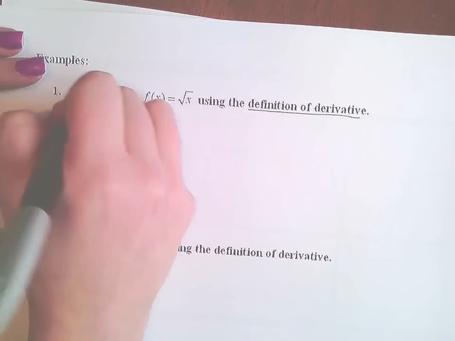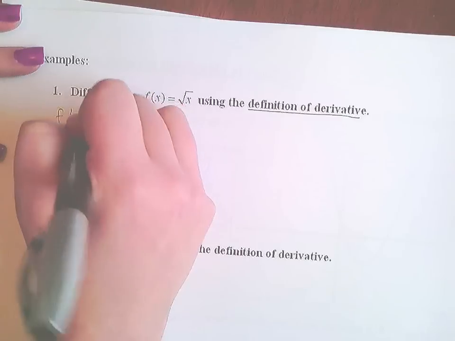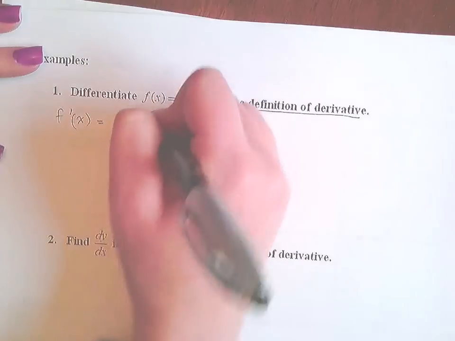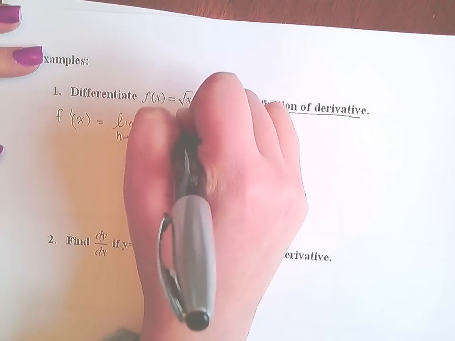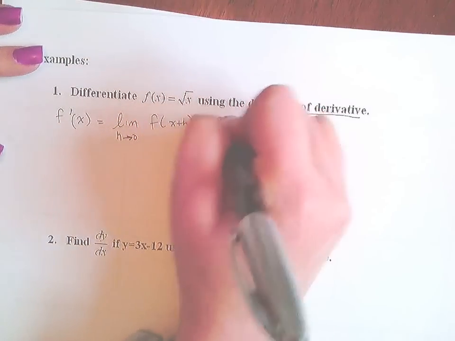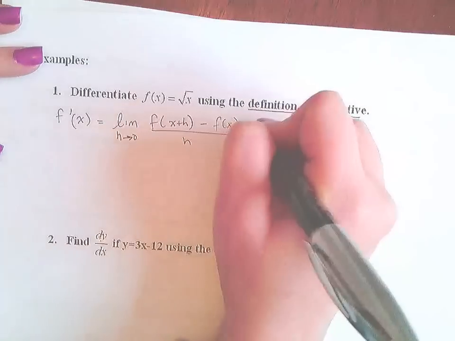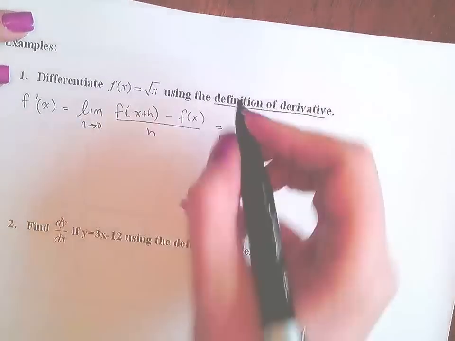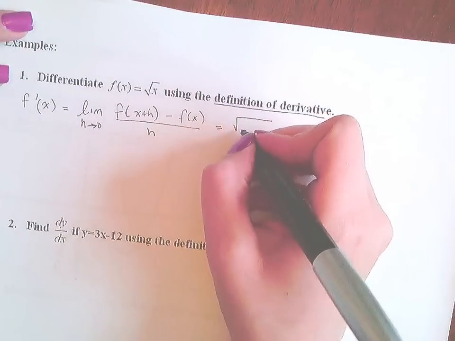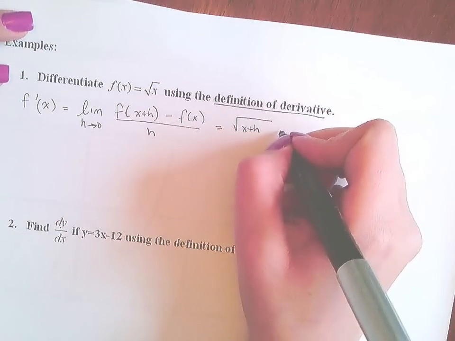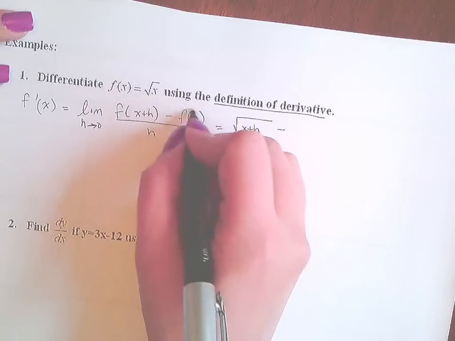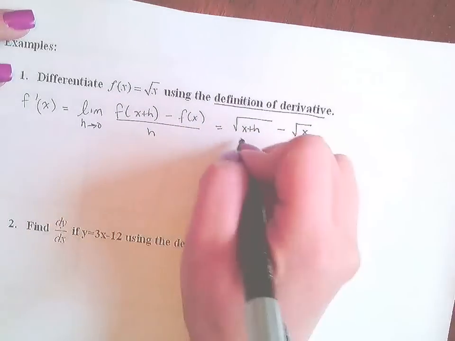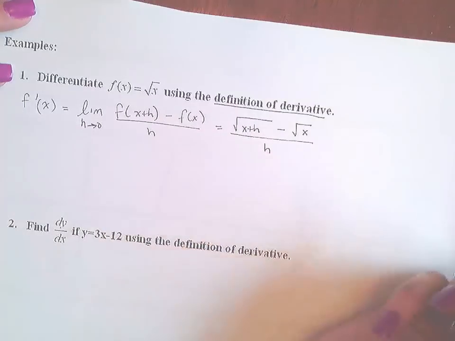So, f prime of x is equal to the limit as h approaches 0 of f of x plus h minus f of x over h. So remember, you first plug that in. So it's the square root of x plus h minus, plug this in, square root x. And then all of that gets divided by h.